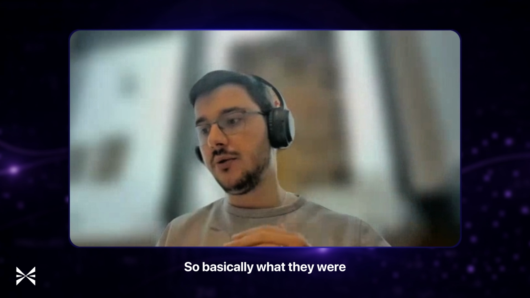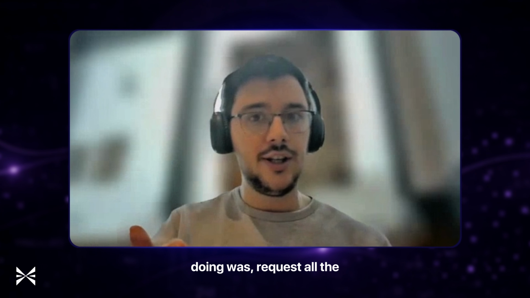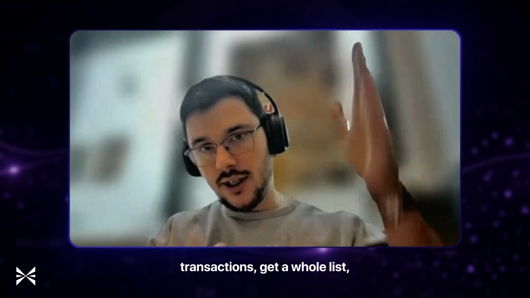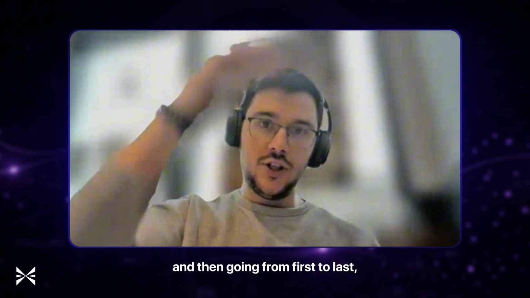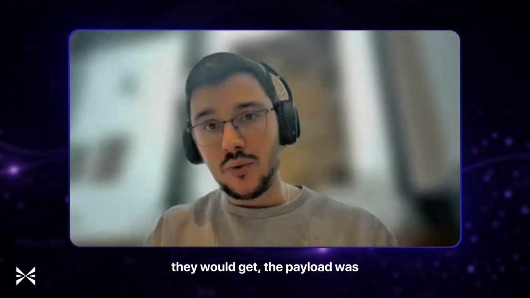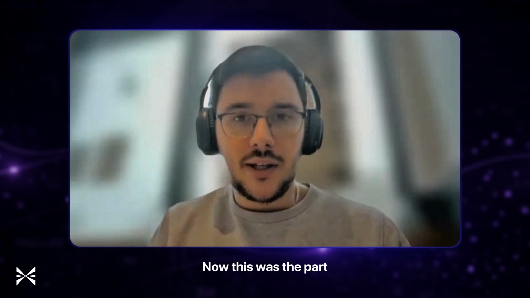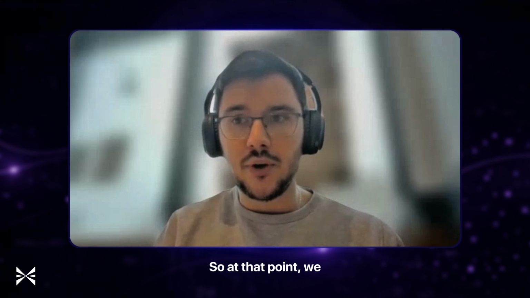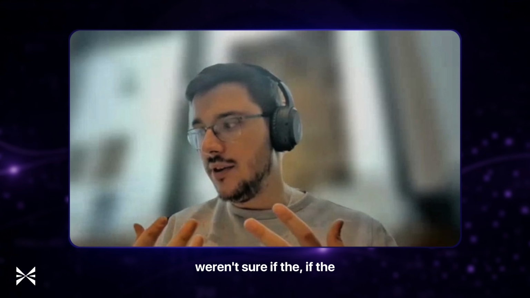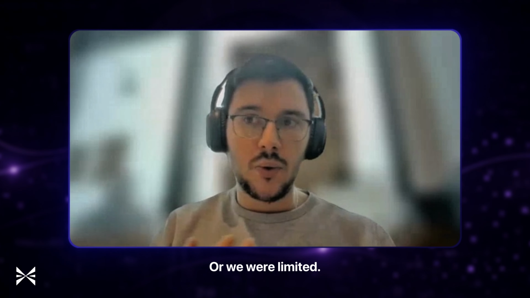So basically, what they were doing was requesting all the transactions, getting a whole list, and then going from first to last, the payload was read from the endpoints. Now, this was the part that we couldn't retrieve. So at that point, we weren't sure if the instances were taken down or we were limited.